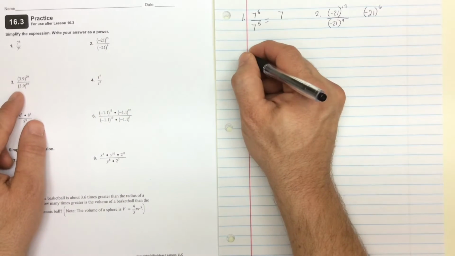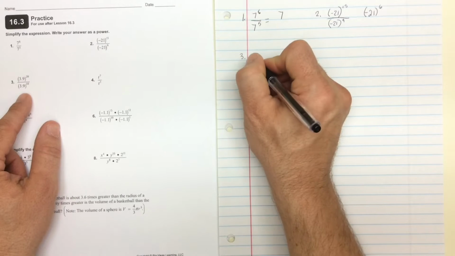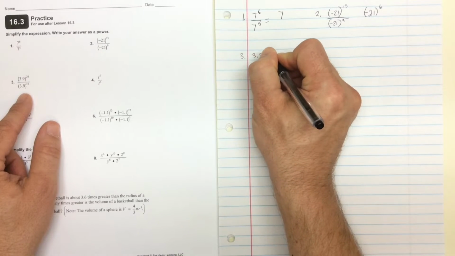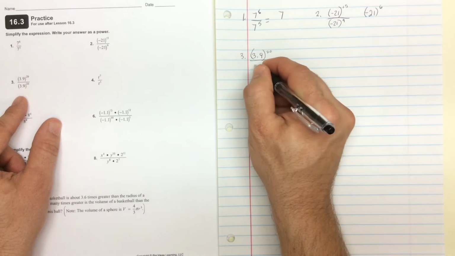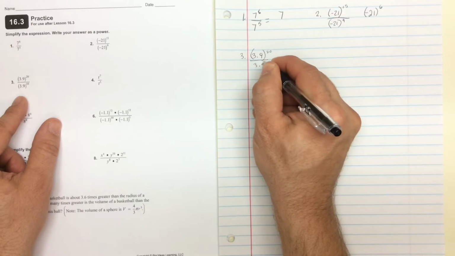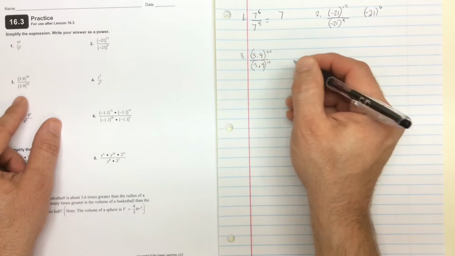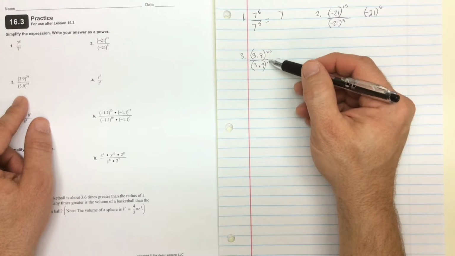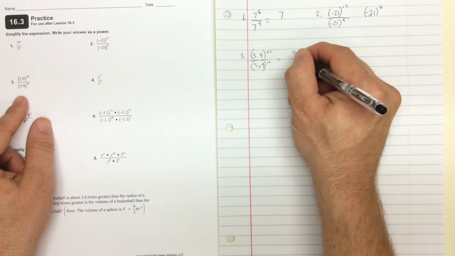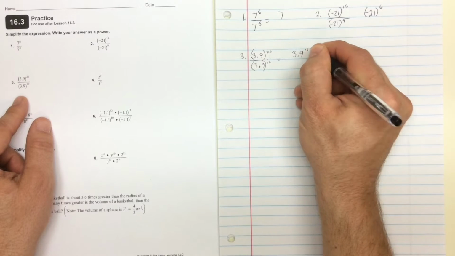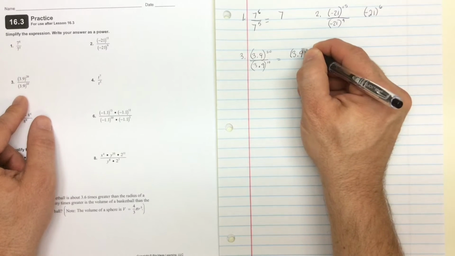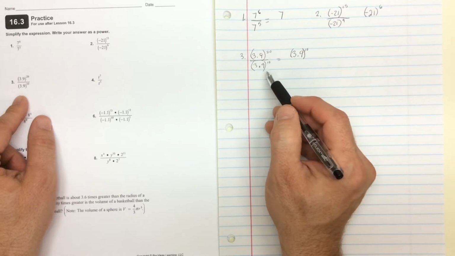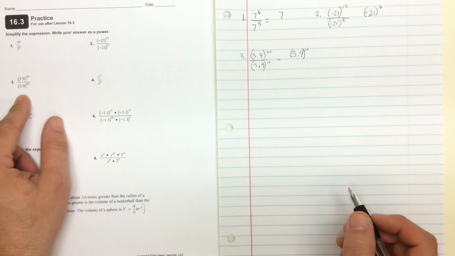Number 3, 3.9 to the 20th over 3.9 to the 10th equals, subtract the exponents, 3.9 to the 10th. And they have this 3.9 in parentheses, so I'll keep it in parentheses, even though those aren't really needed.